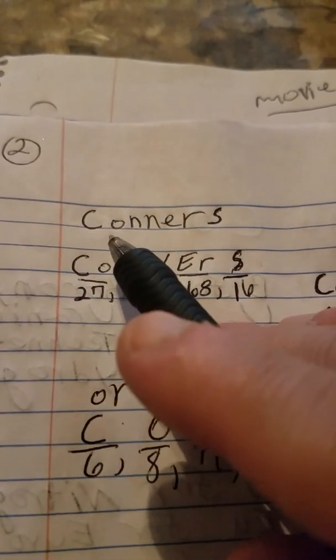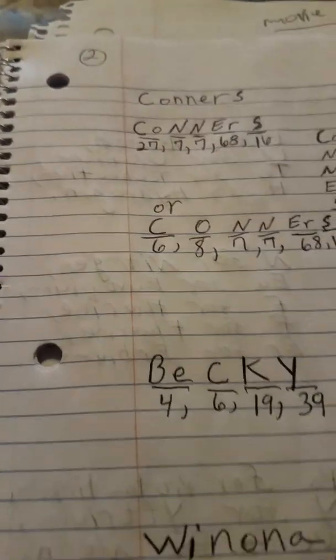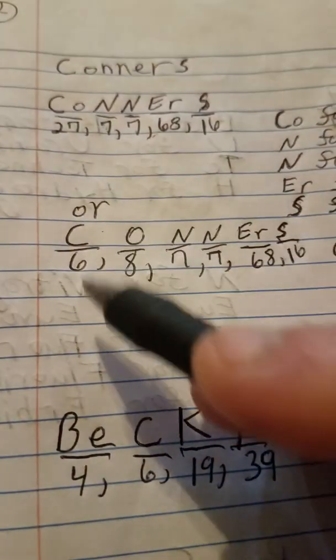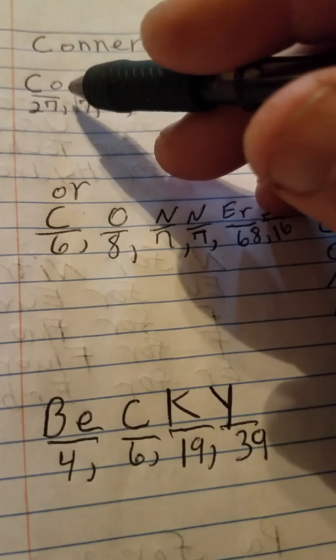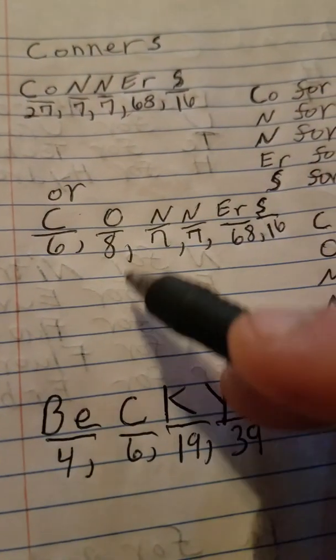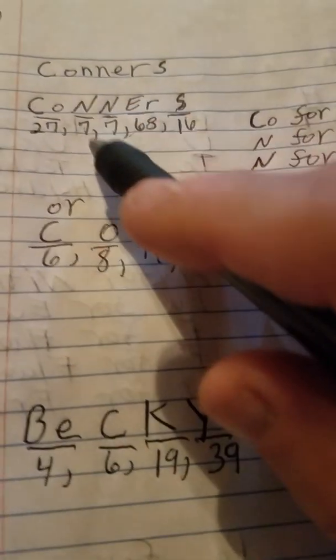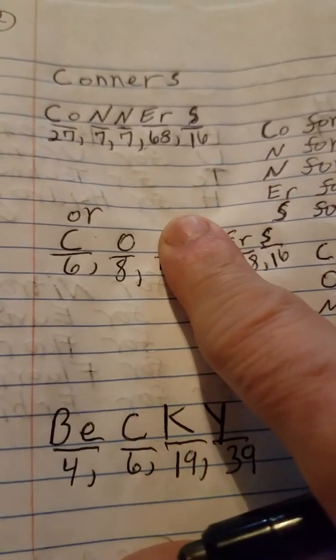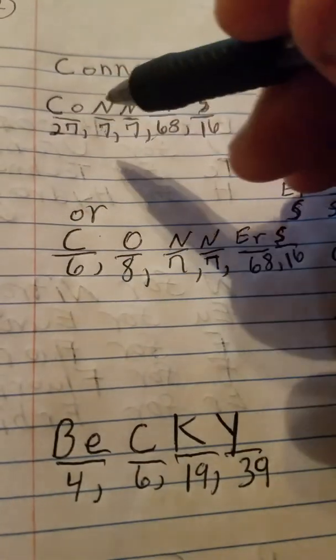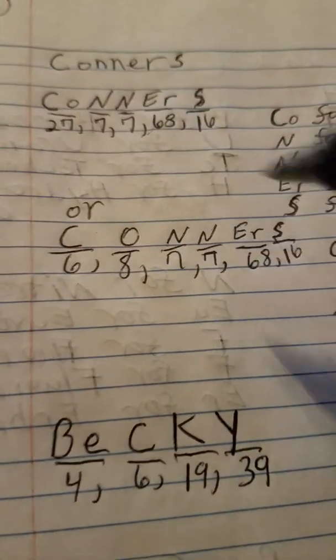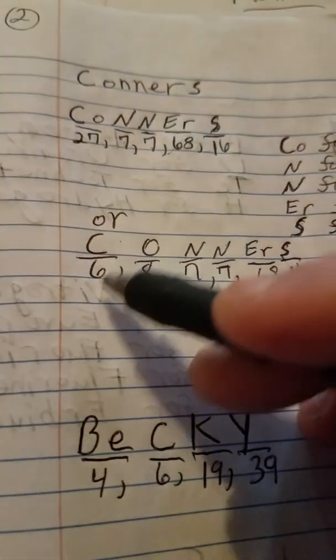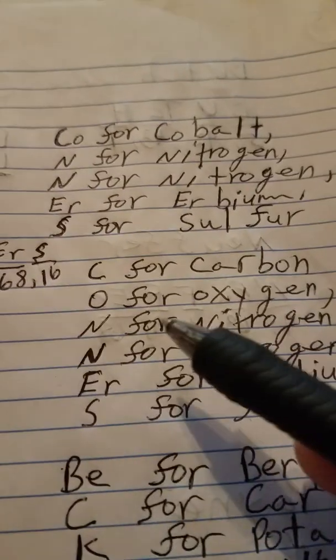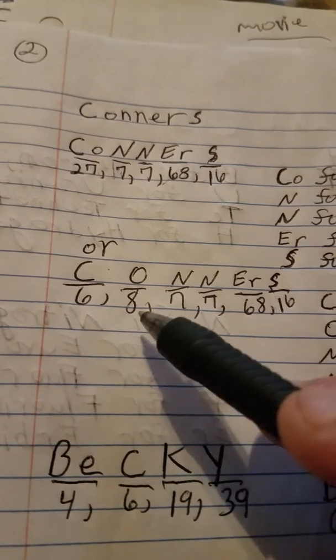Now be careful, because the C and the O can be separated in the name Connors. Let's go down more. You can use C for carbon, whose atomic number is 6. You can take the small o, separate it from the C, and put a capital O for oxygen. Now everything else remains the same: 7, 7, 68, 16. You separate the capital C and the small o, and use the capital O for oxygen. See what you did here? Capital CO becomes capital C and then capital O. Capital C is for carbon, C-A-R-B-O-N, and capital O is for oxygen, O-X-Y-G-E-N. What you have here is atomic number 6 for carbon and 8 for oxygen.